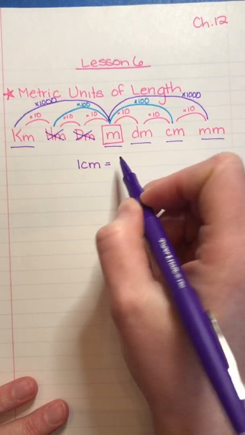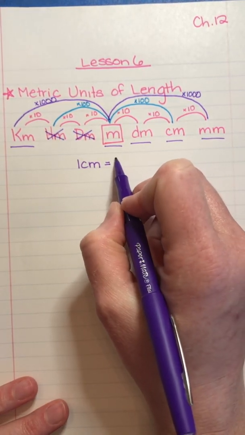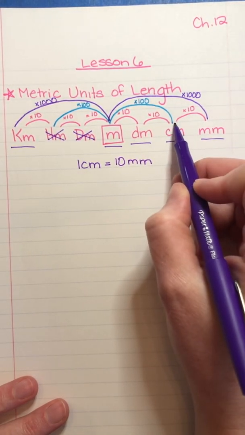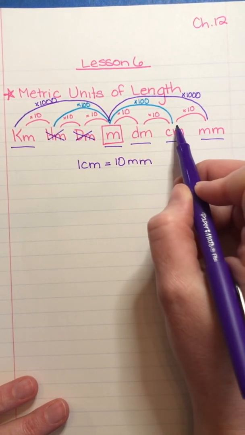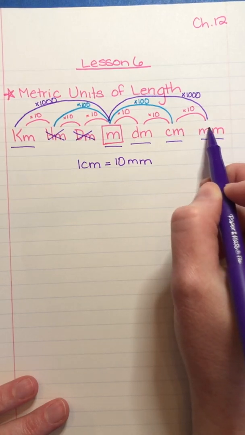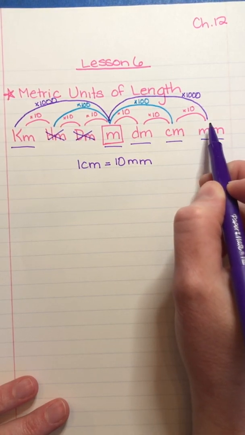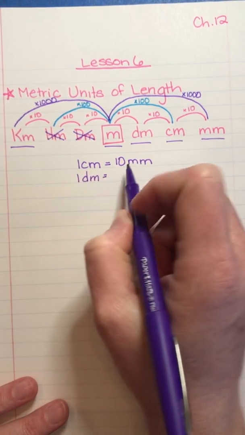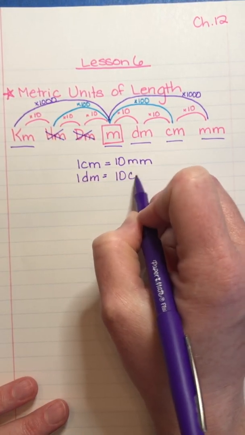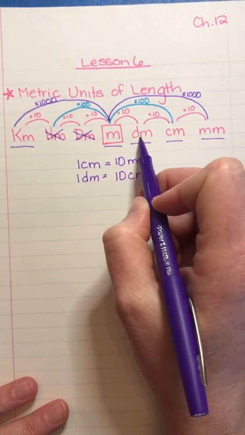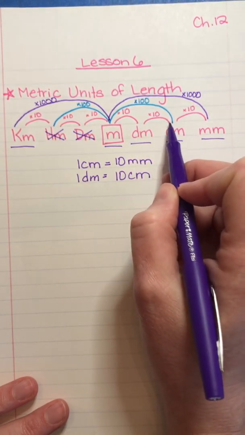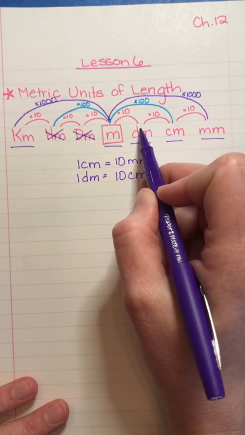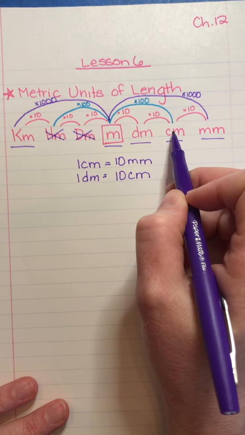is equal to 10 millimeters. Okay, so if I look at my chart, centimeter to millimeters, 1 centimeter times 10, 10 millimeters. Okay, I need to know that 1 decimeter is equal to 10 centimeters. Here's decimeter, centimeters is right next door. That's a times 10. So decimeters, 1 times 10 would be 10 centimeters.